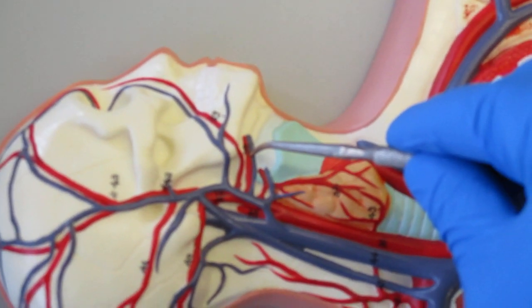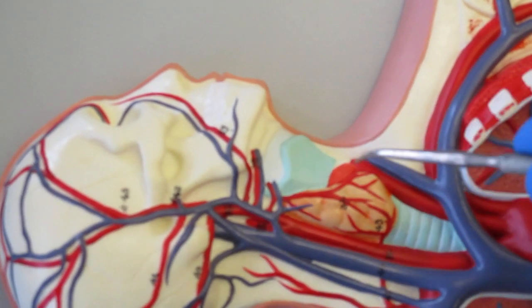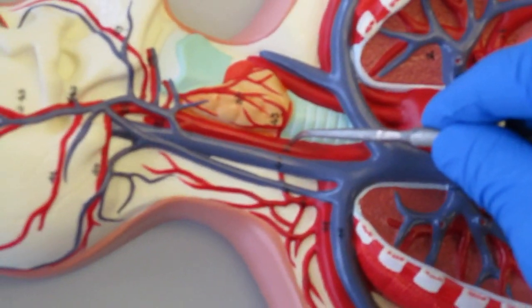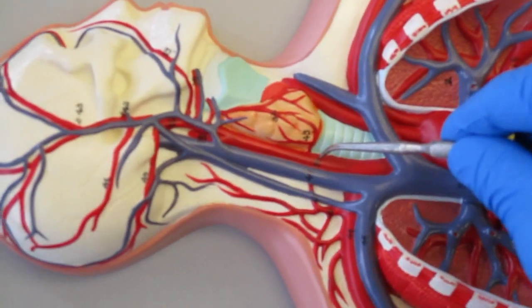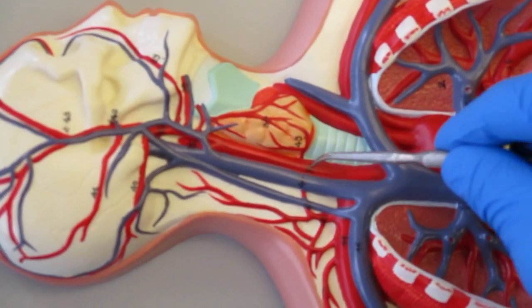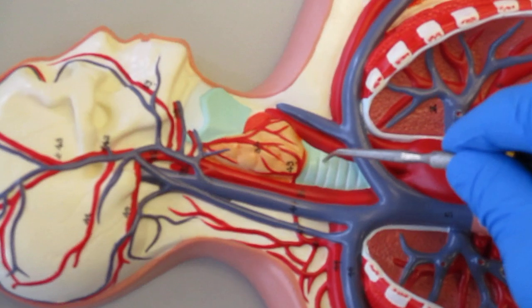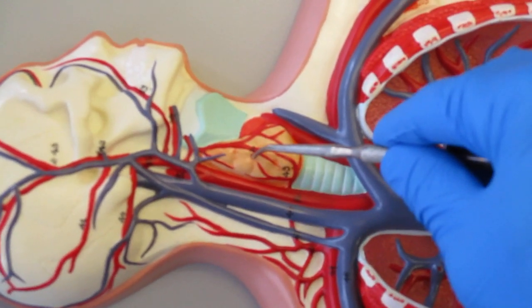And the common carotid artery right there. Common carotid artery. There's the trachea. There's the thyroid gland.